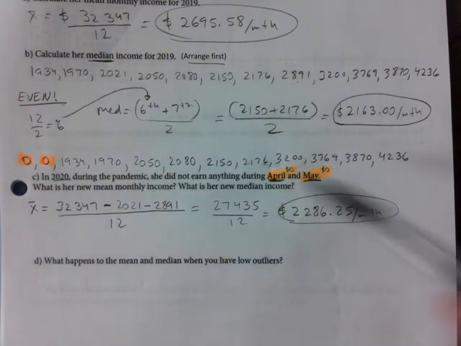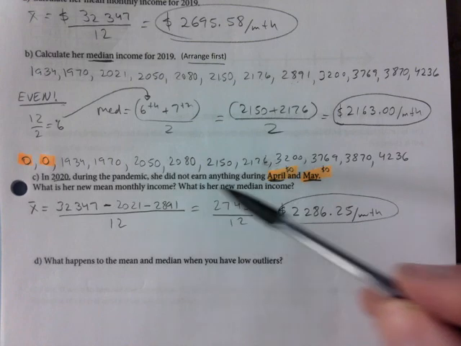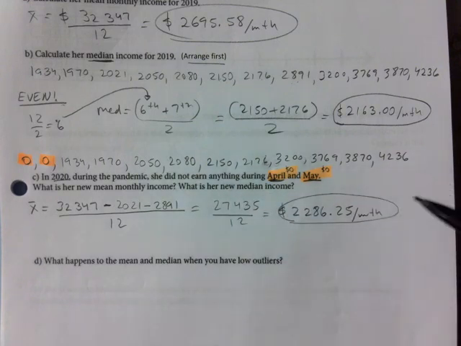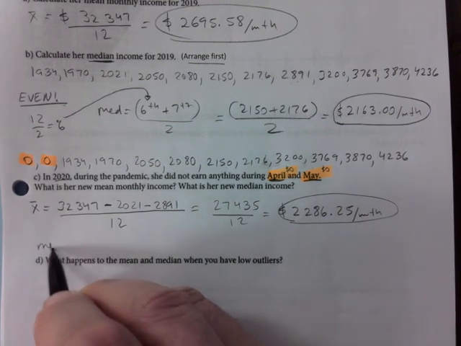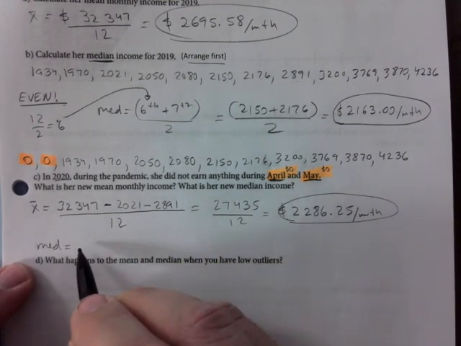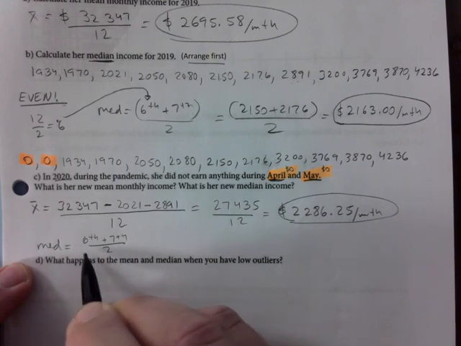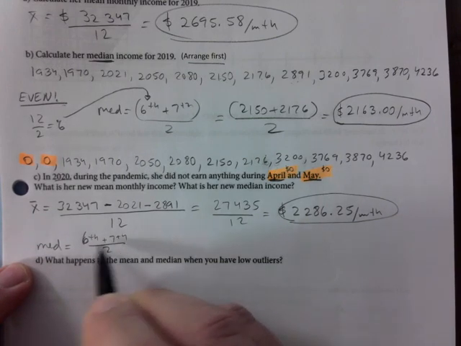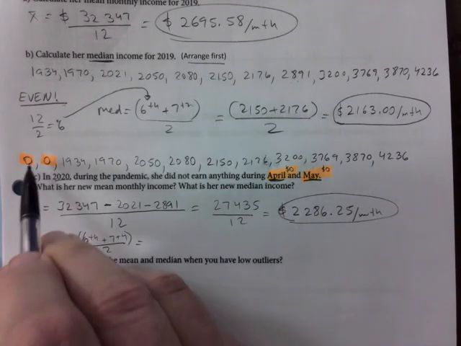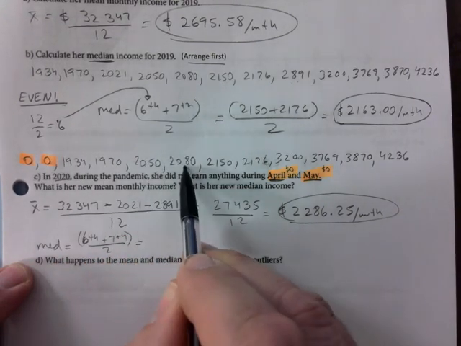Do I still have 12 values? Yes, I do, right? So it's still the 6th and the 7th. You all follow, right? So I'm going to take the 6th and the 7th and divide it in half. Okay? So 1, 2, 3, 4, 5, 6, 7.